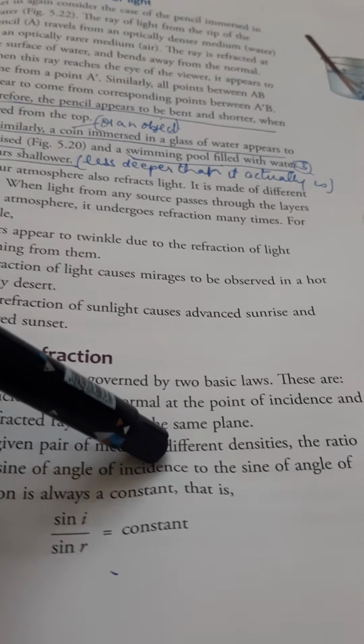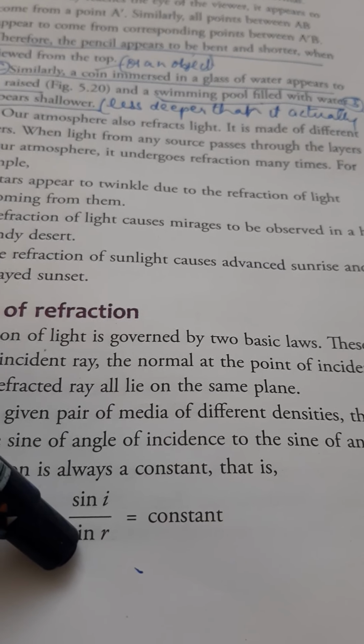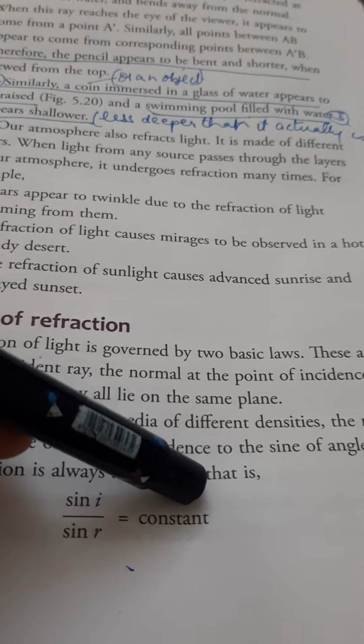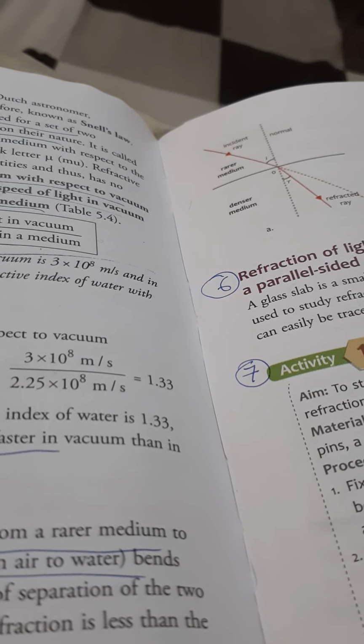That is, sin i means sine of the angle of incidence. For ratio we divide only. So the ratio of the sine of the angle of incidence to the sine of the angle of refraction is a constant. That is, if you divide for different angles of incidence and angles of refraction, taking the values of their sines, you are always going to get a constant value.